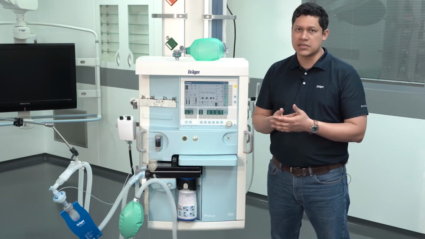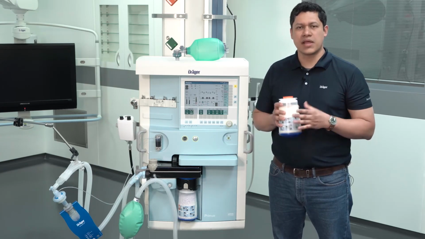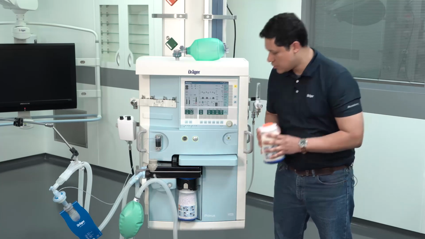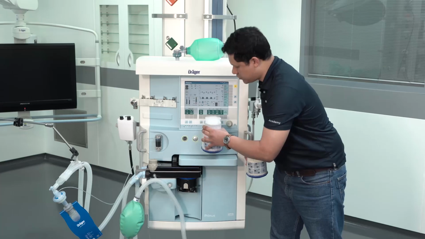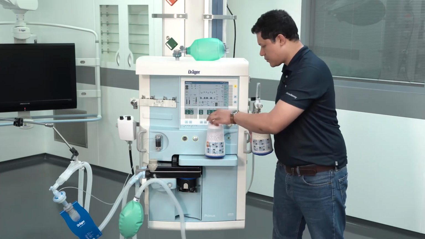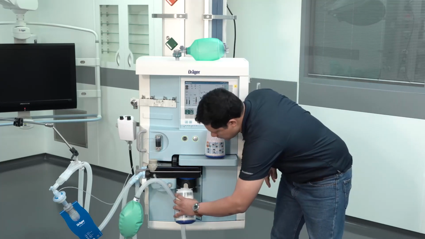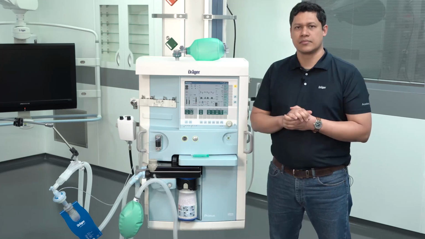If that is not the case, be prepared to exchange the soda lime. When soda lime exchange is required, press the button to release the cartridge. Take it out. Take the new cartridge and remove the red cap. Insert the new cartridge and lock it back in its place.